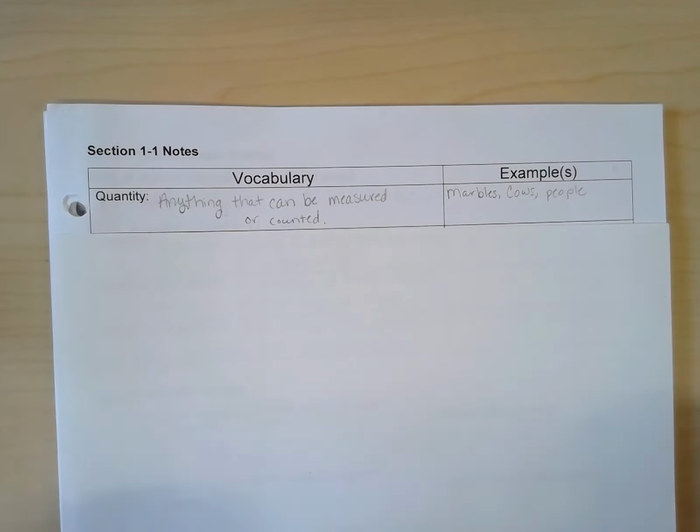This is Chapter 1, Section 1 notes, and we're going to start with a little bit of vocabulary. So the first vocabulary word is quantity. It's anything that can be measured or counted. For example, these can be marbles, cows, people, any lengths. Anything that can be measured or counted is quantity.